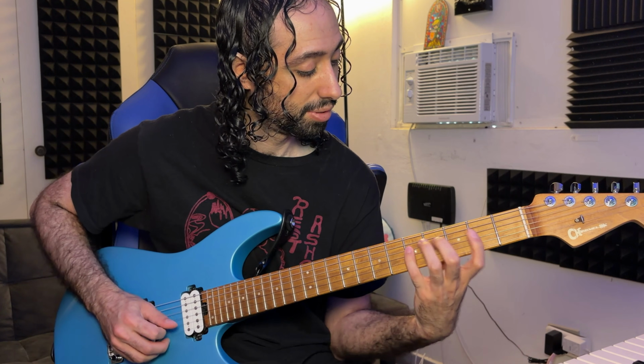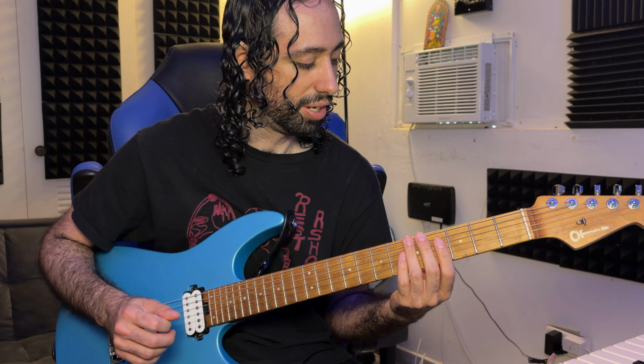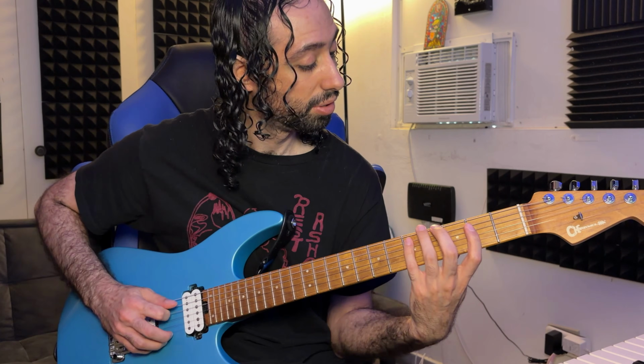Right? Well, in the modes, that will be C Ionian, which is the first mode or the first inversion or whatever you want to call it. But if we play D Dorian, that's just the C scale starting and ending in D. So for example, C Ionian, and then D Dorian.